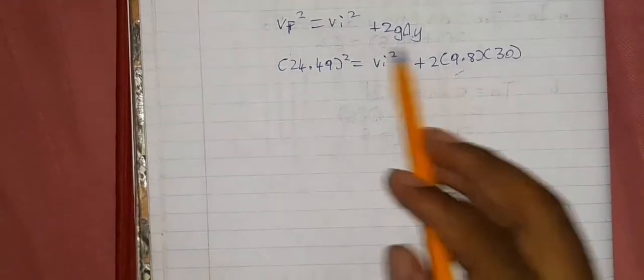So I will move this to the other side. It will become 24.49 squared minus 2 into 9.8 times 8. I get a value of 11.46.